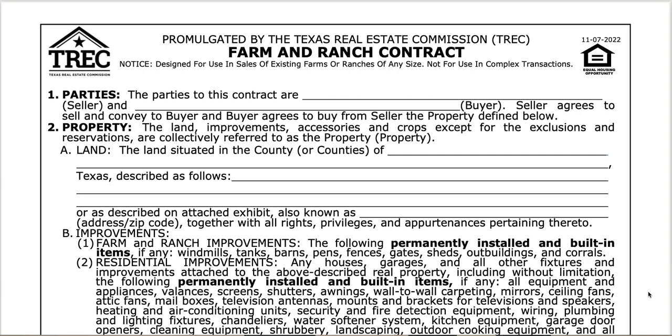Parties. The parties to this contract are the seller and buyer. So you put their information there. Seller agrees to sell and convey to buyer, and buyer agrees to buy from seller the property defined below. The land, improvements, accessories, and crops, except for the exclusions and reservations, are collectively referred to as the property.